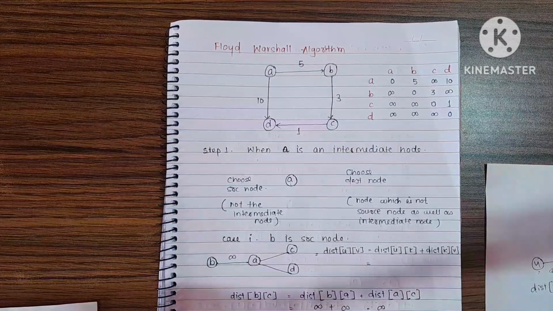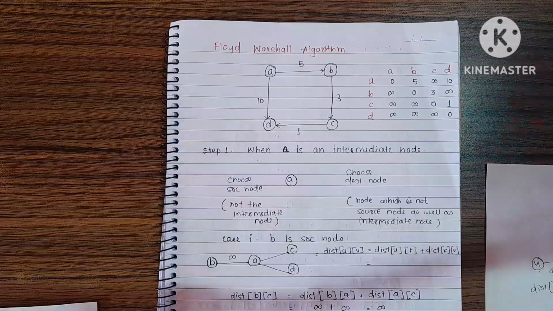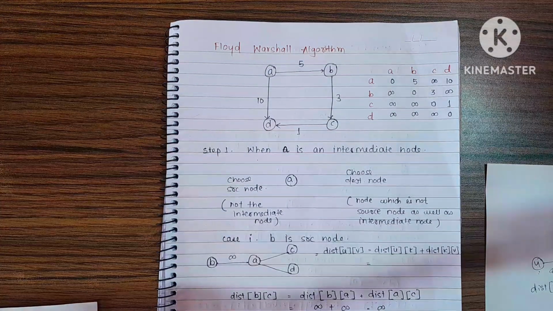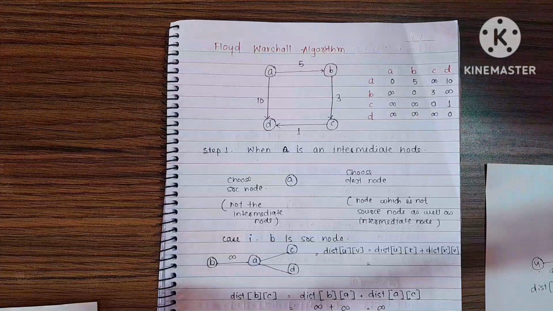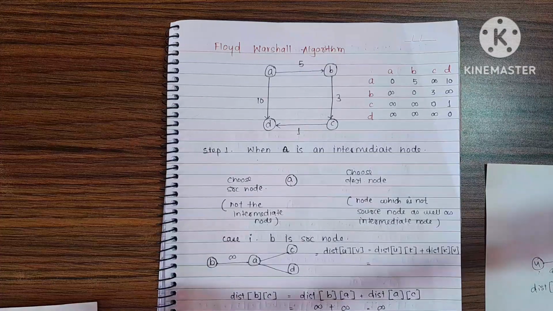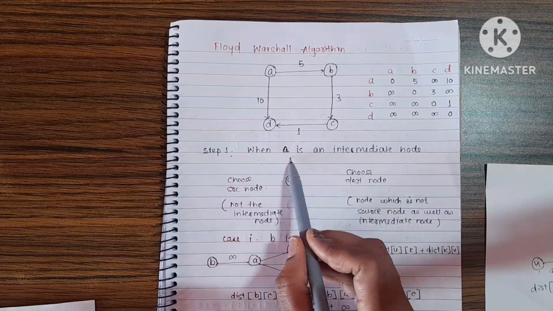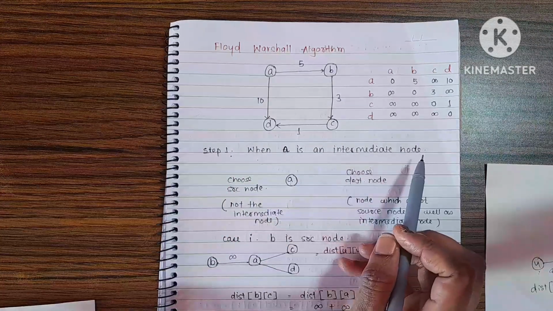As we have 4 nodes in the given graph, each and every node is going to be considered as the intermediate node, and accordingly we are going to find out the distance between U and V. As we have 4 nodes, 4 iterations are going to be carried out. In the first iteration, we consider A as an intermediate node.